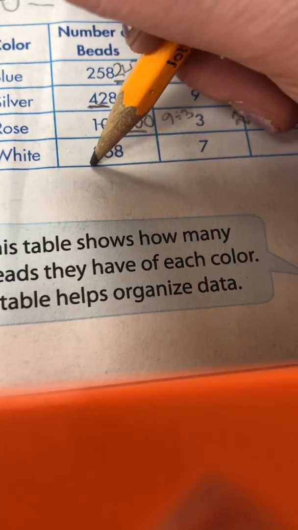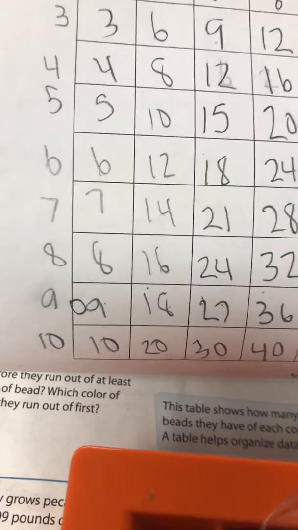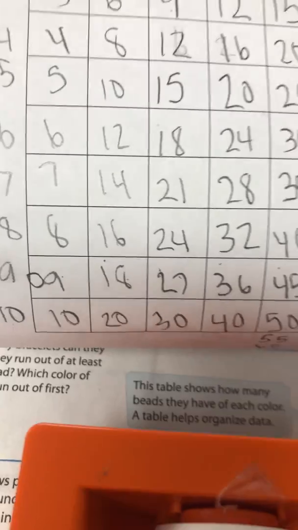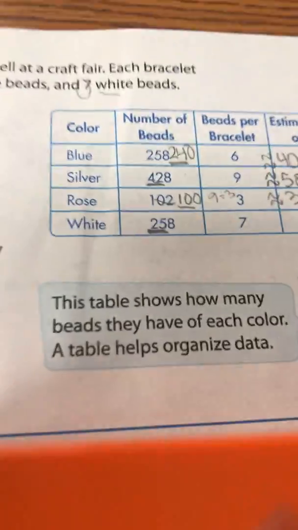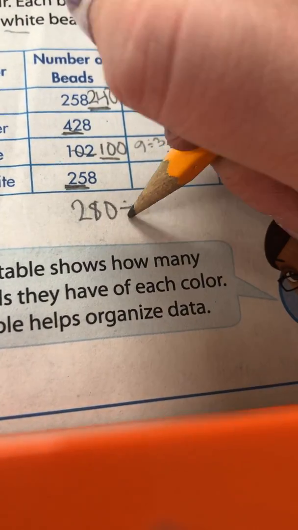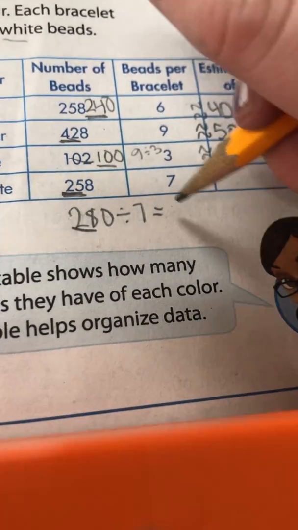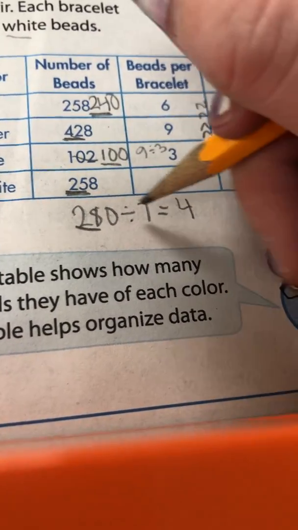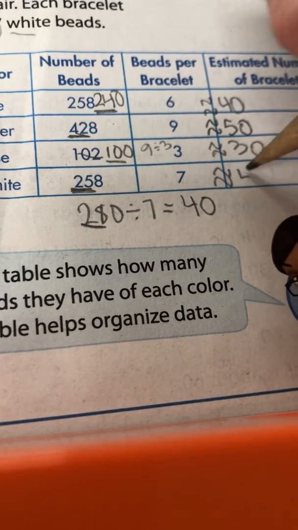258 divided by 7. Okay, that 25. I'm gonna look at my multiplication table and how close in my 7s can I get to 25? 7, 14, 21, 28. That's times 4. So if I round this to 280 divided by 7, 28 divided by 7 is 4. 0 divided by 7 is 0. 258 divided by 7 is about 40.